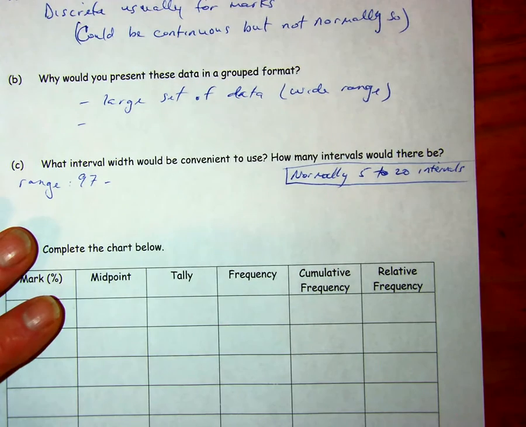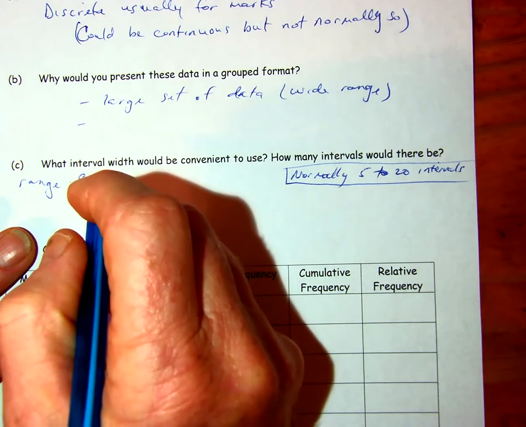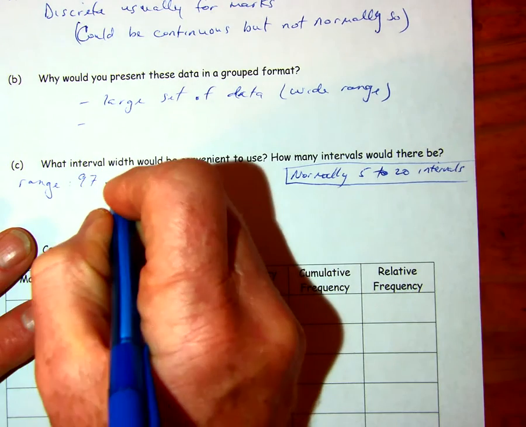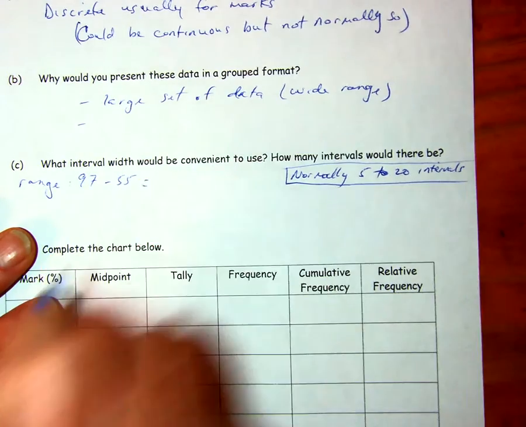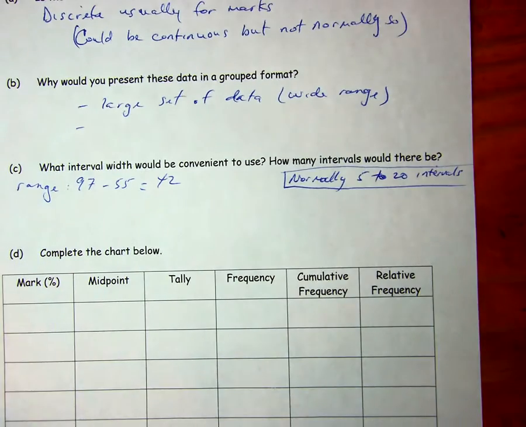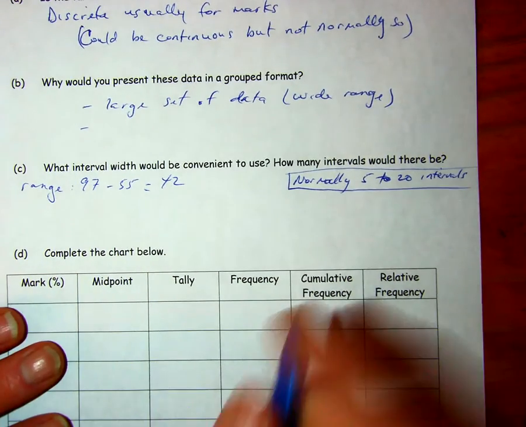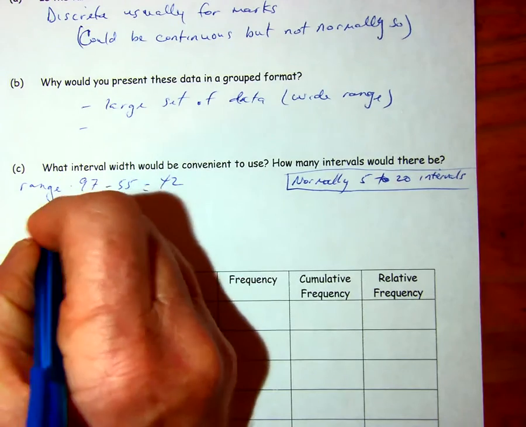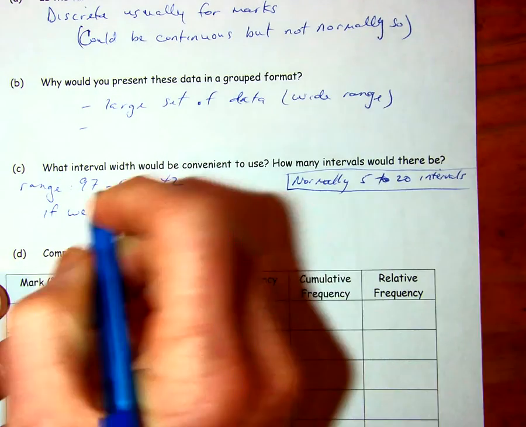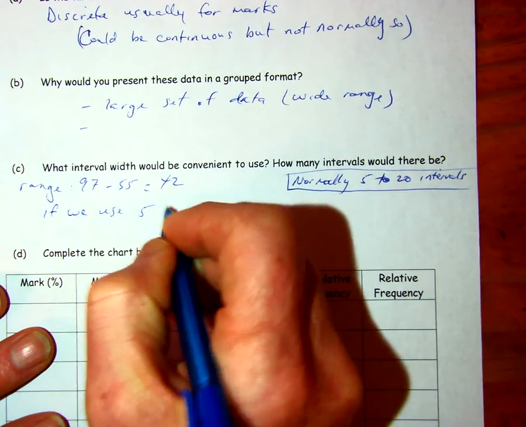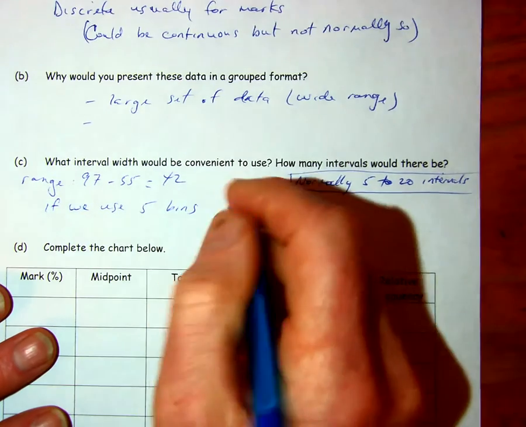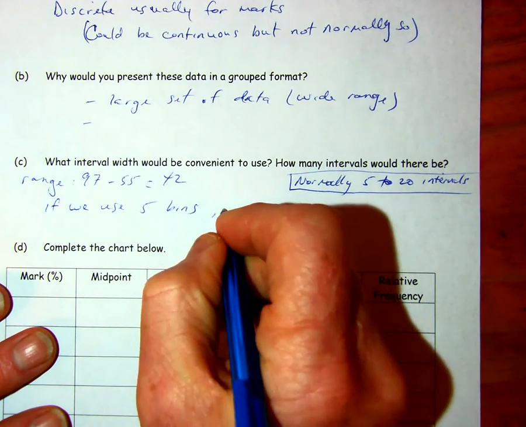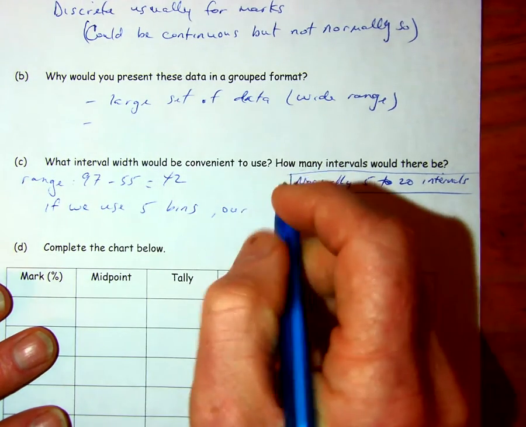The smallest one? I see a 55. Yeah, 55 is the smallest. If you subtract, you get 42. We have a range of 42. If we use 5 bins, what should our interval be? What's a nice convenient interval?